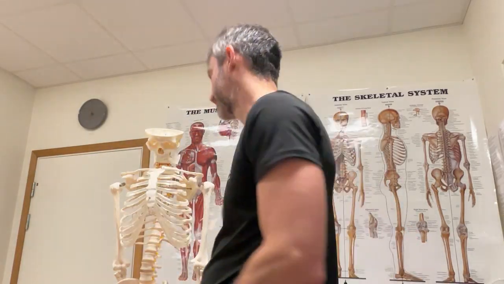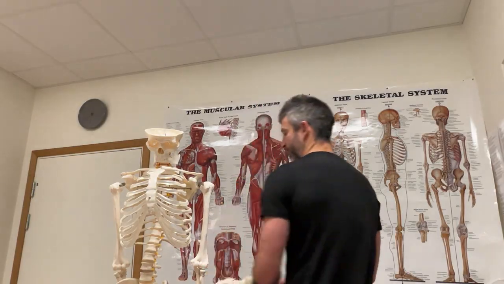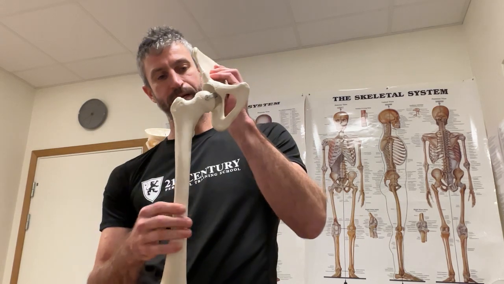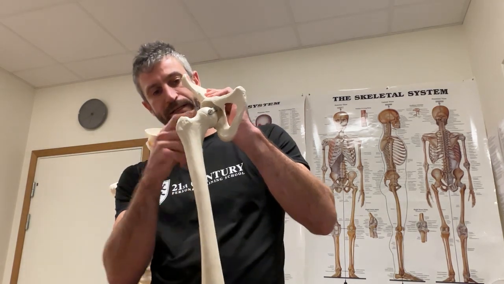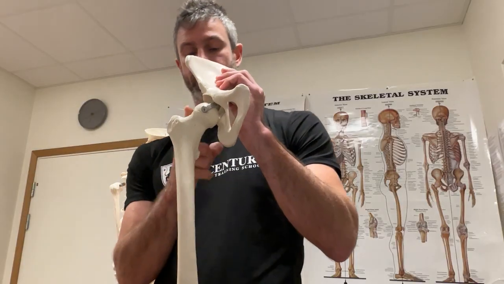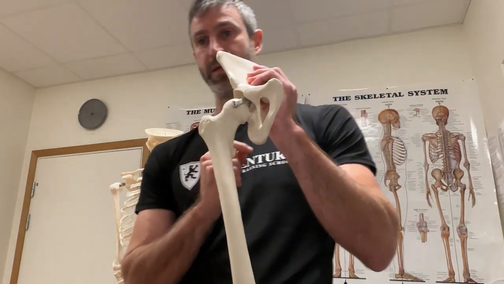We then move through to the actual joints itself. So coming back to my leg one, I think it's easiest to explain. Inside our acetabulum and over the ball of the head of the femur, the ball part, we have cartilage.